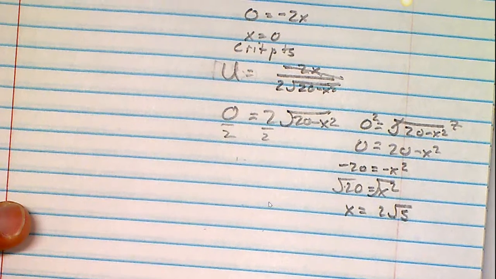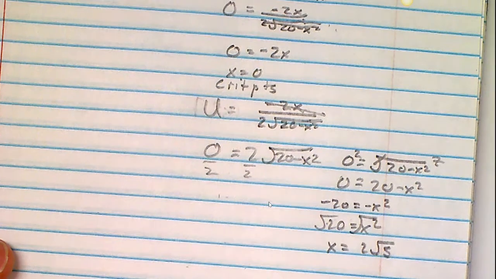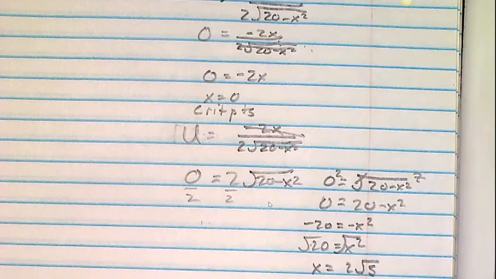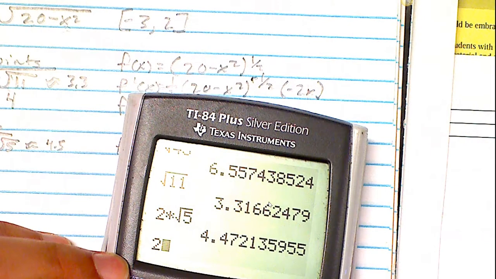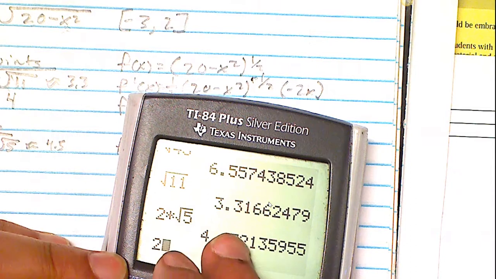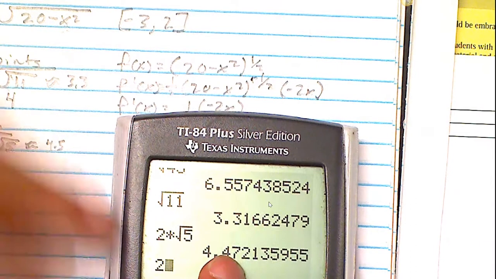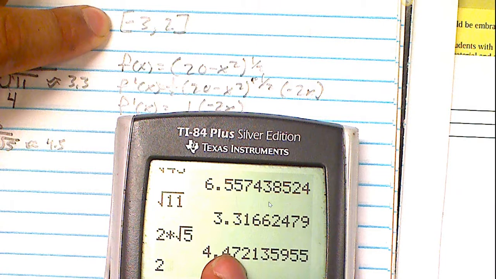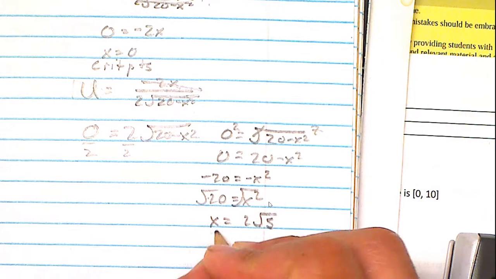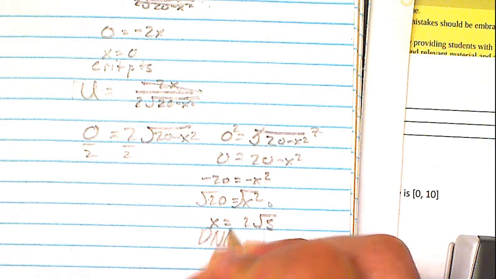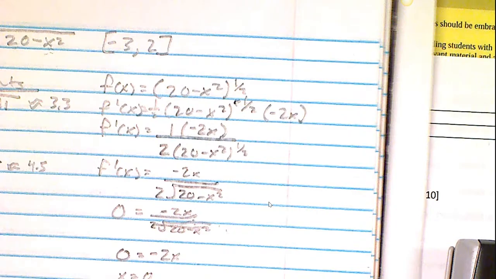So let's double check. Is 2 square root of 5 even on our interval where the derivative is undefined? Let's see, 2 times the square root of 5. Well, that's 4.47 for the x's now. All right, that's not on our interval. So basically, that doesn't matter. Does not apply. DNE does not apply. Okay, so we have these 3 points to work with now.